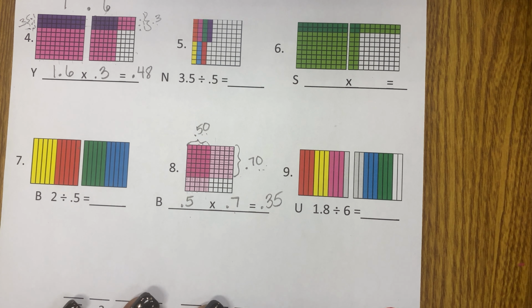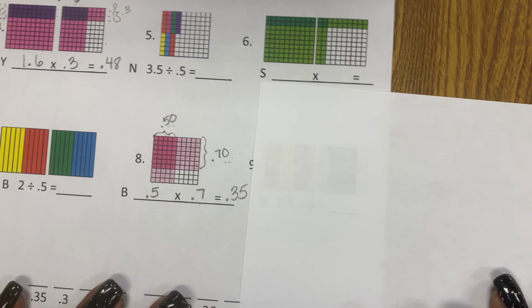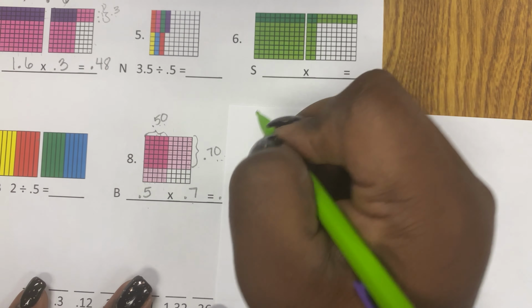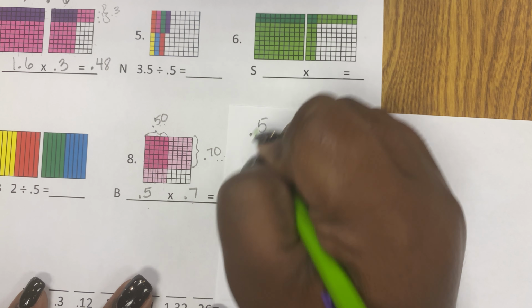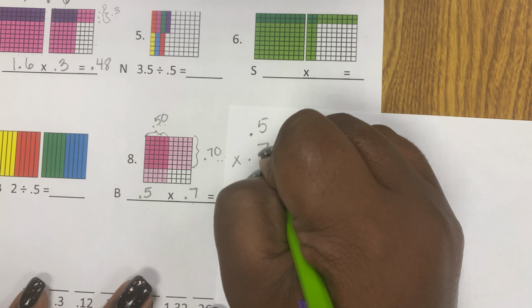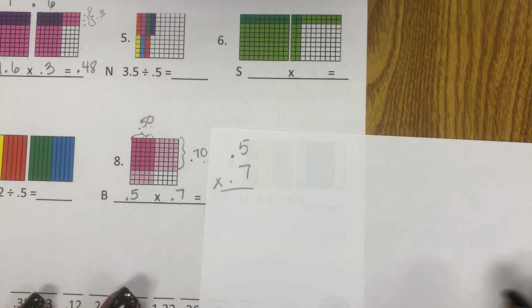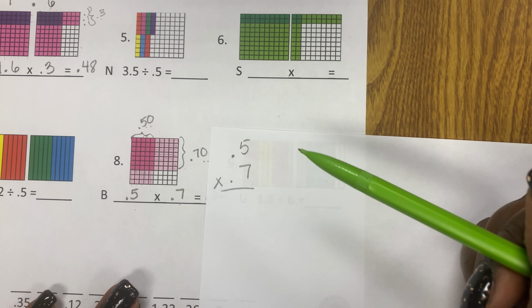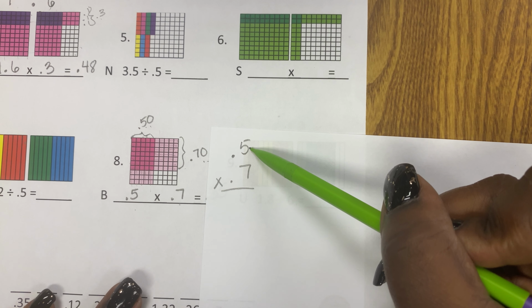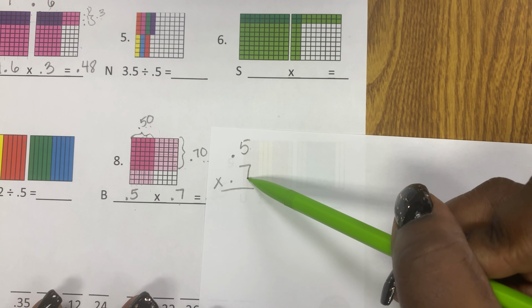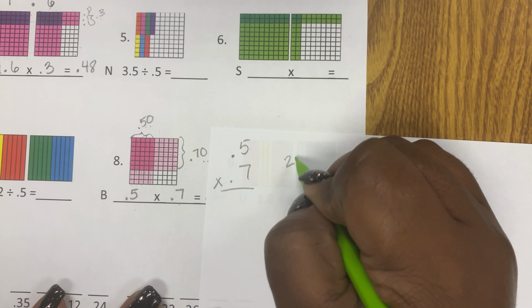So now let's show that on our paper. We are going to have 5 tenths times 7 tenths. And we're going to count the total number of places to the right of the decimal. So this has 1 place to the right. This has 1 place to the right. That's a total of 2 places.